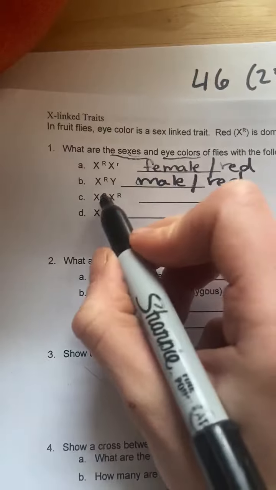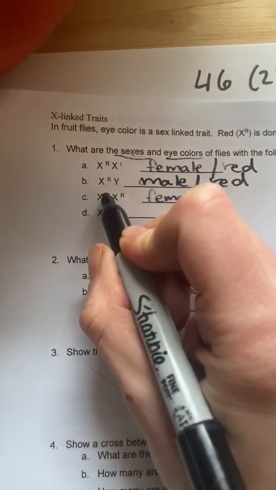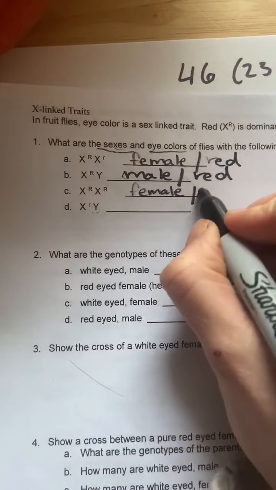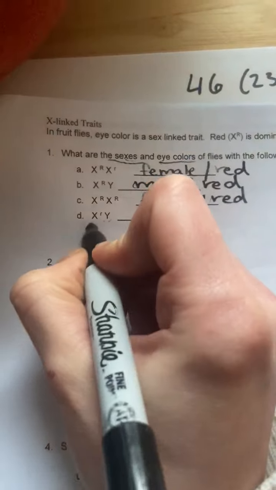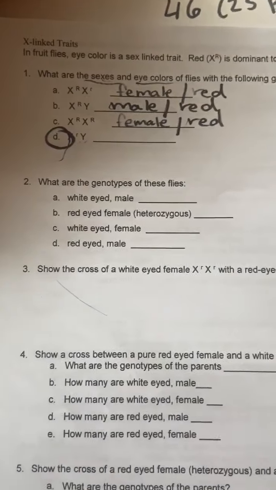Let's do this one. XX is female. The eye color, big R, big R. Big R is red. And then D is actually going to be your bell ringer today. So D is your bell ringer.